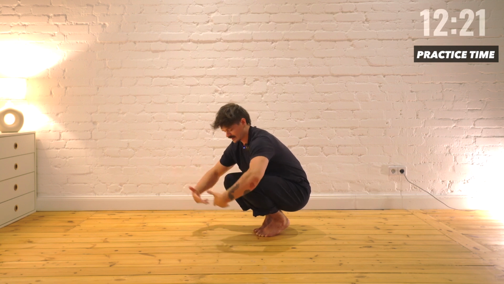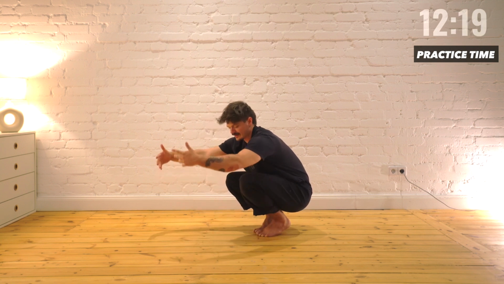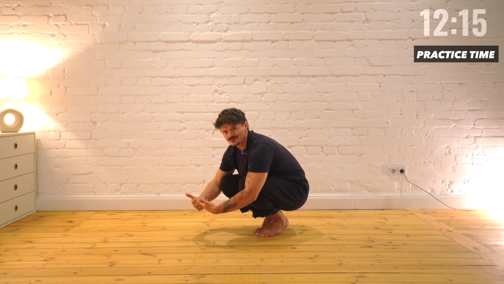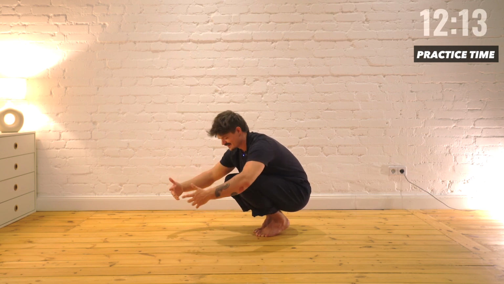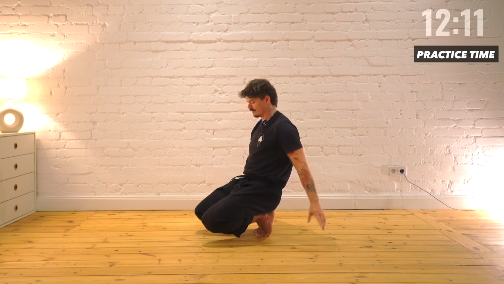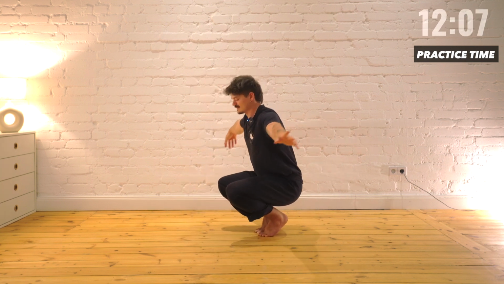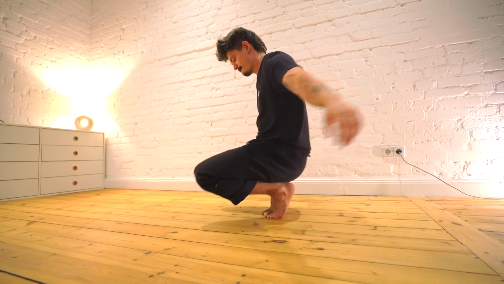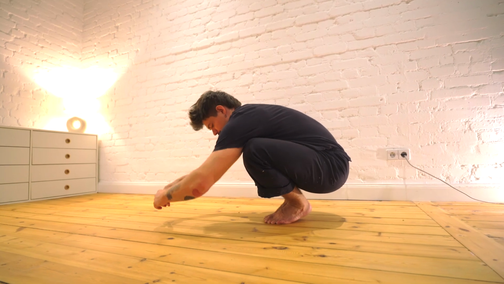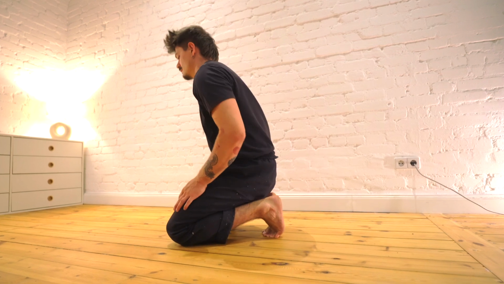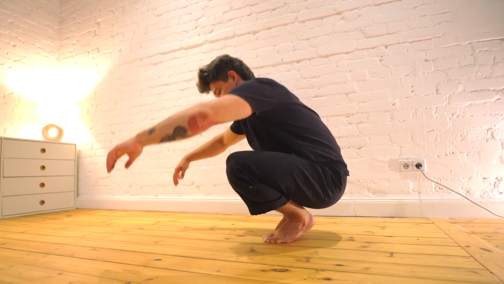Now, as you can see, my heels are still in the air, because in this very narrow stance it's hard for me to go into a squat. It's okay for you as well. So, going back and forth without slamming our knees into the floor. Sitting back, folding, knees towards the floor, sitting back, folding, knees towards the floor.